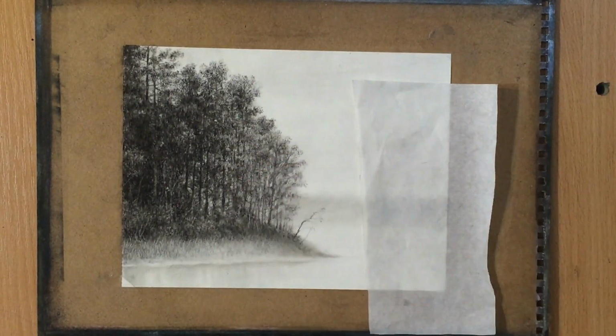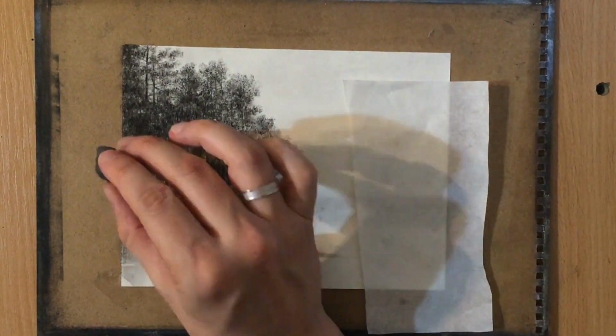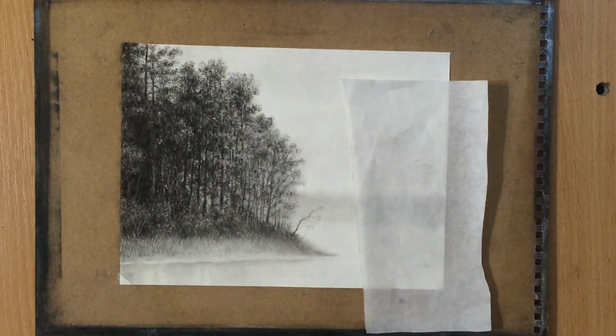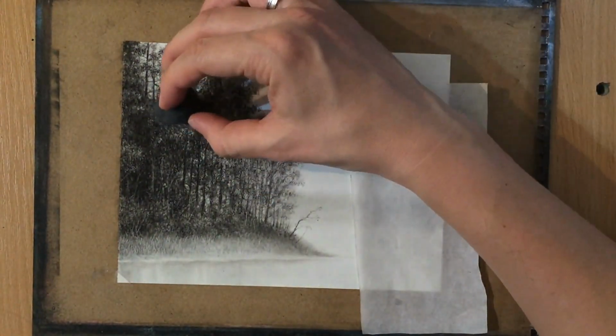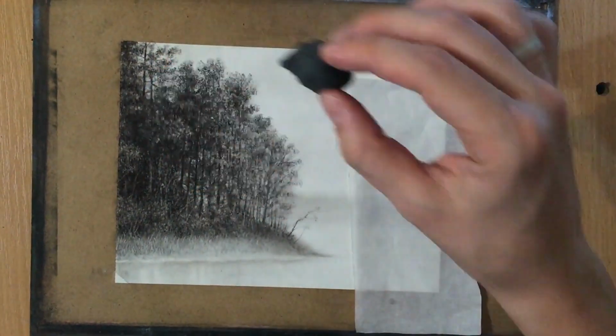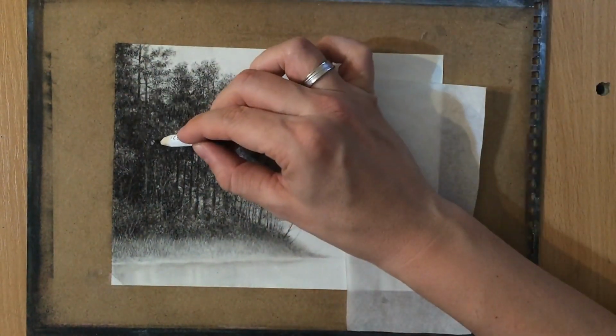So here again I'm dabbing a little bit with my kneaded eraser to make some of the areas a little bit lighter, because I do want these bushes lower down to be a little bit lighter, as well as some of the parts of these canopies.